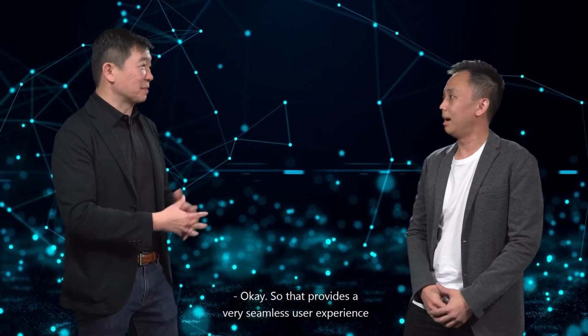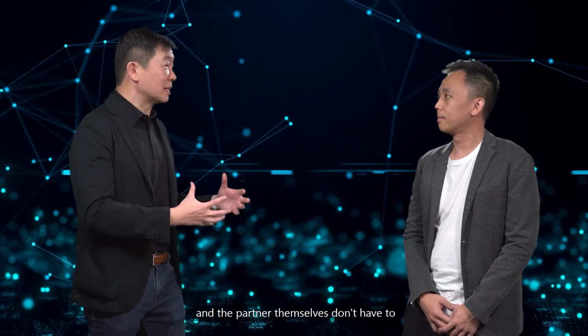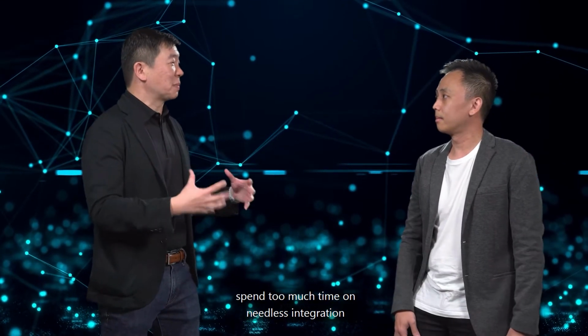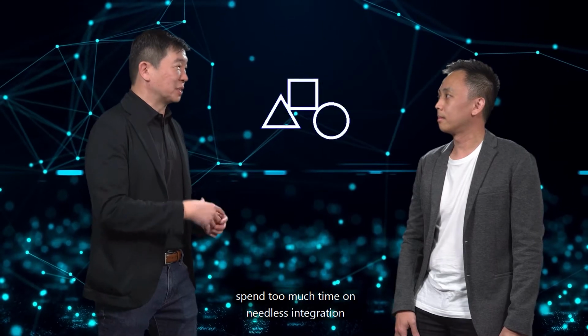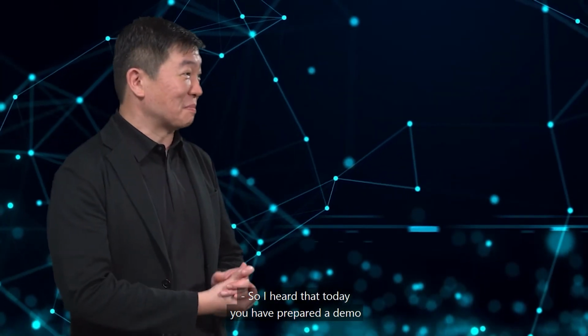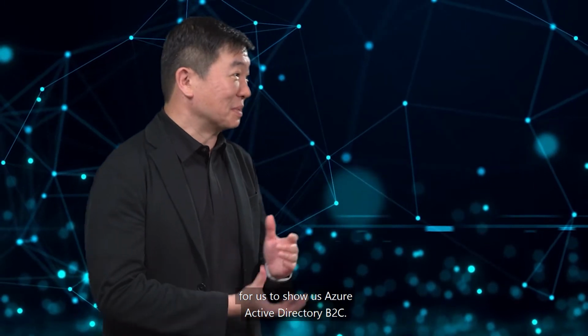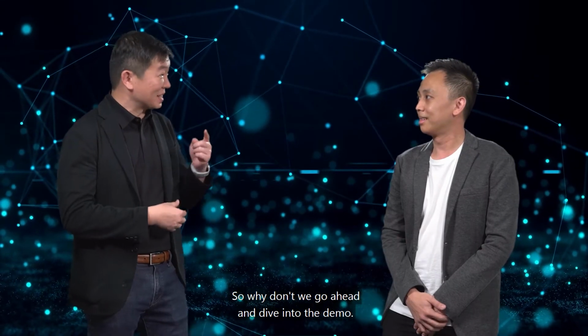Okay, so that provides a very seamless user experience and the partners themselves don't have to spend too much time on needless integration because we have made it a lot simpler with Azure AD B2C. Yes. So I heard that today you have prepared a demo to show us Azure Active Directory B2C. So why don't we go ahead and dive into the demo?